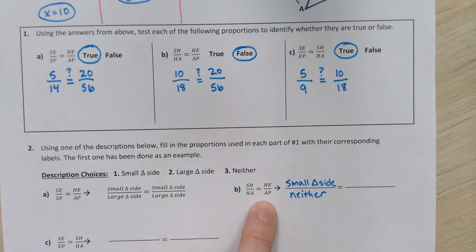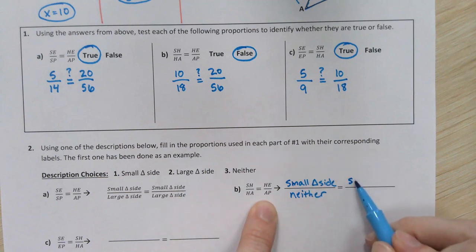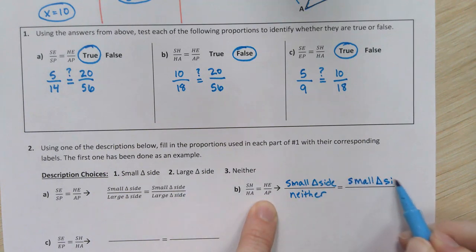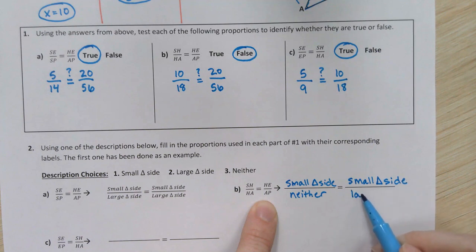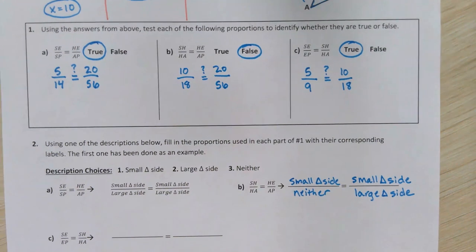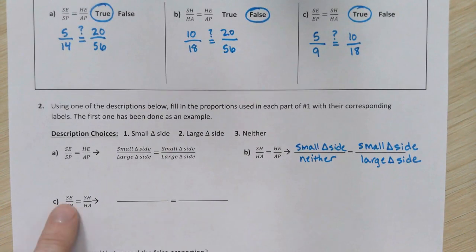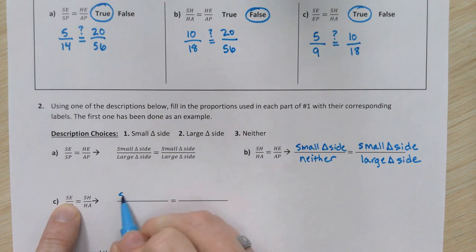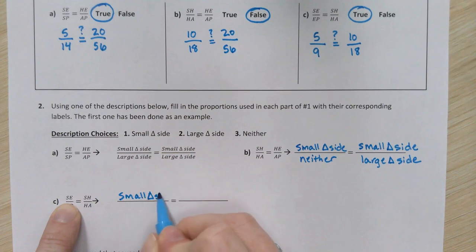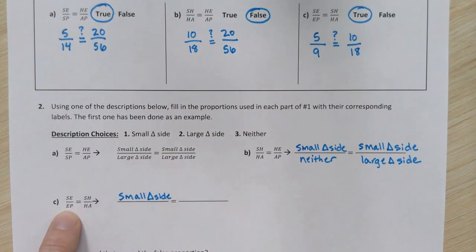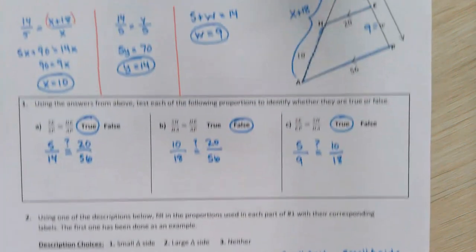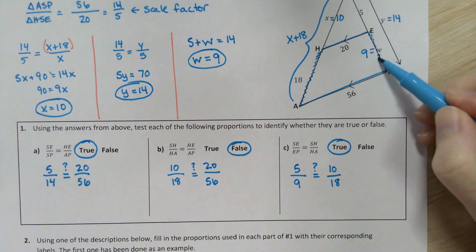Investigating HE and AP, we already did that once. So HE was a small triangle side and then AP was a large triangle side. All right, we'll come back and do more with that in just a minute. We've got one more to fill out. So this last one, proportion C from up above, we looked at SE. That was a small triangle side on the right part of the picture. EP was one of those neither pieces. It wasn't a triangle side, it was just that little bottom section right here where that W was.